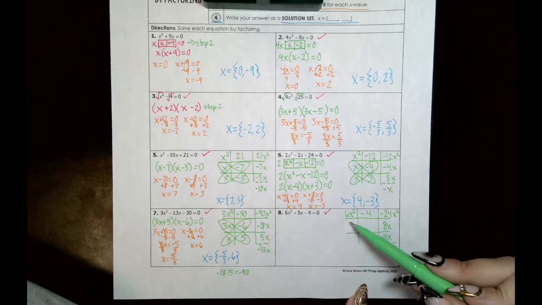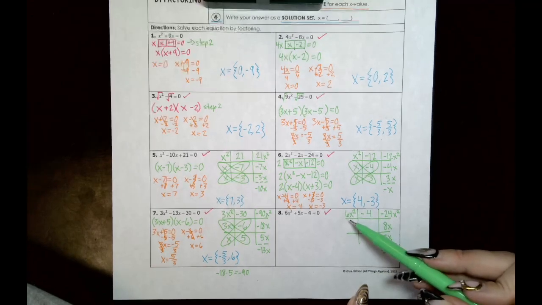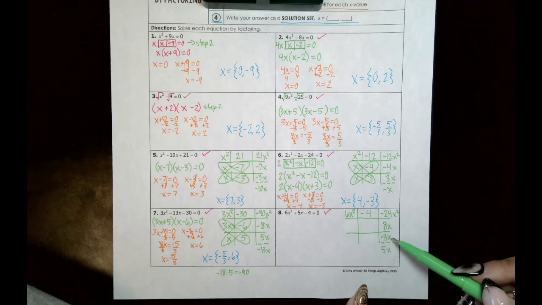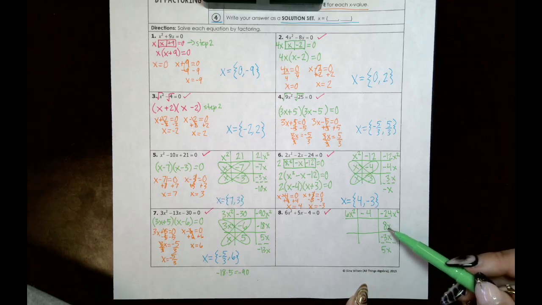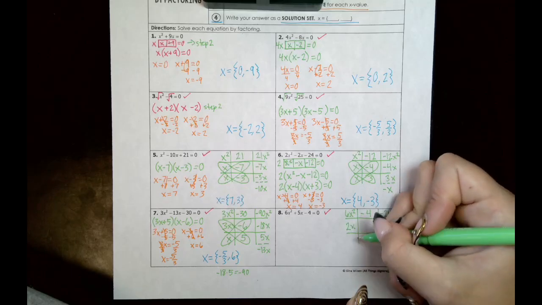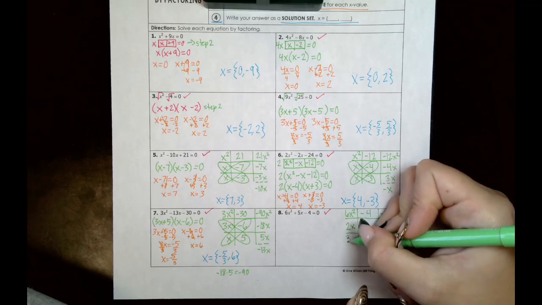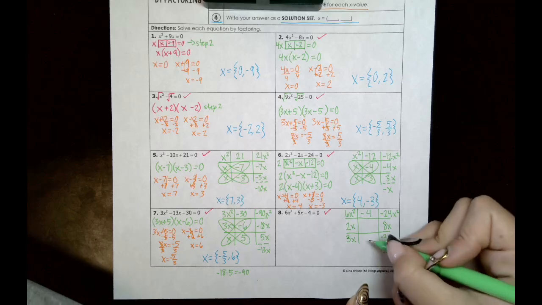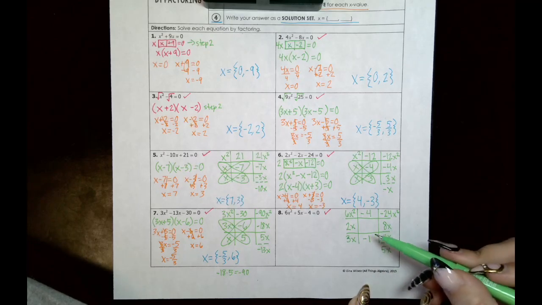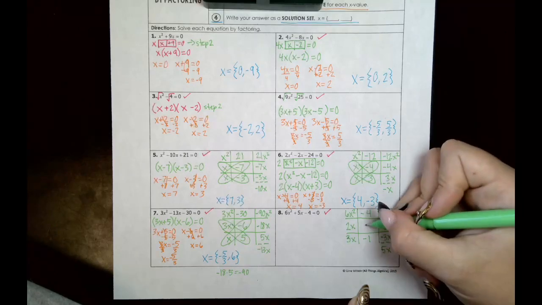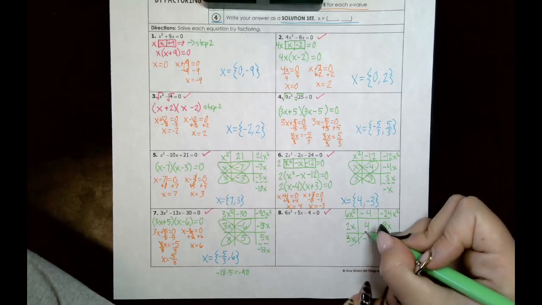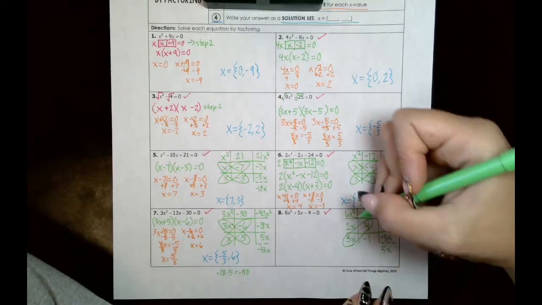So we need to think of factors of 6x squared that are going to give us negative 3 and 8x. So I'm thinking 2x and 3x, because if we multiply by negative 1, we'll get our negative 3x. And if we multiply by 4, we'll get our positive 8x. So these are going to be our factors.